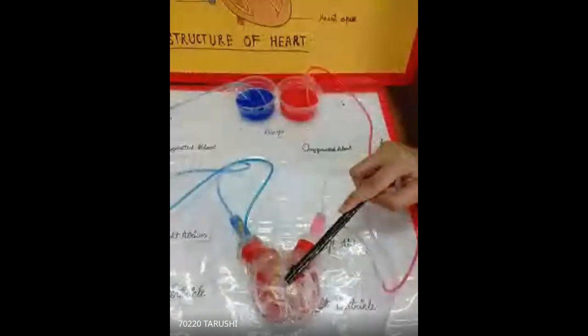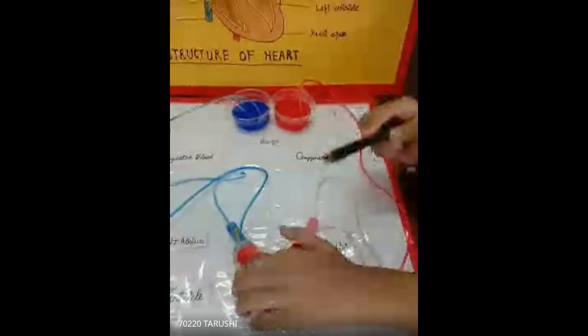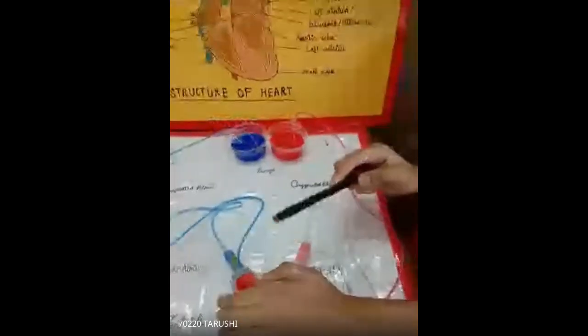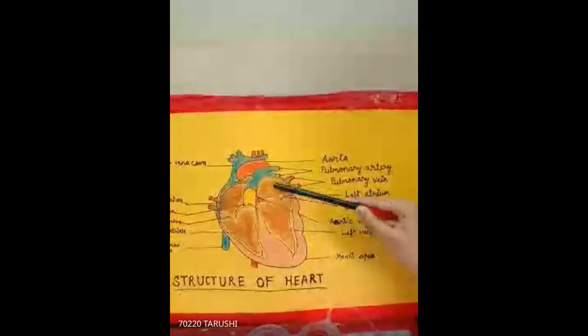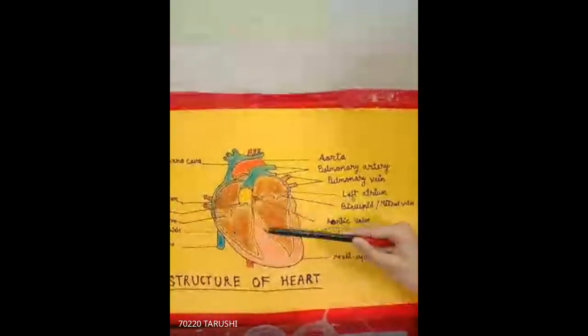Good morning. My name is Karushi. I am from class 7B. My roll number is 70220. Today I am representing the heart working model. This is heart. Heart is a muscular cone-shaped organ of our body. It works as a pump. Today I will explain heart through this chart. There are four chambers in heart: right atrium, right ventricle, left atrium, left ventricle.